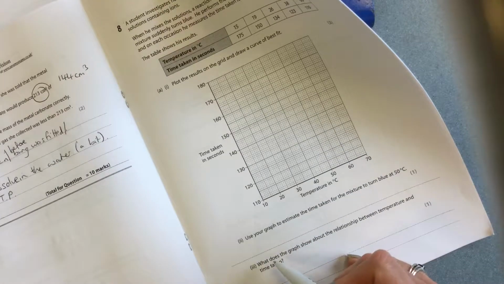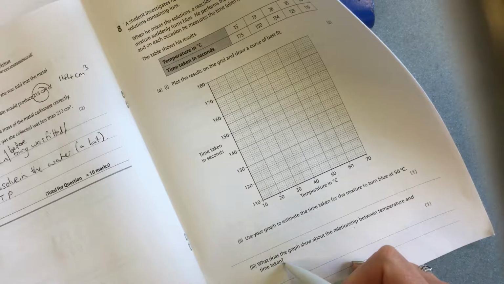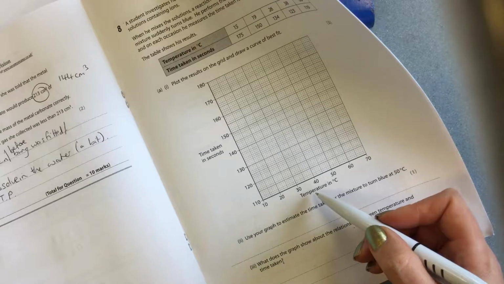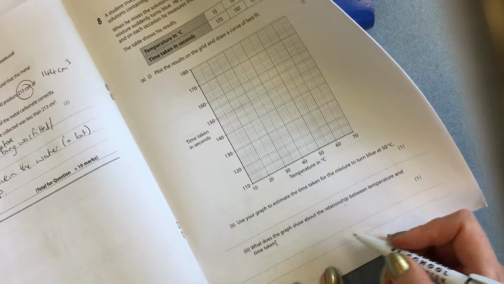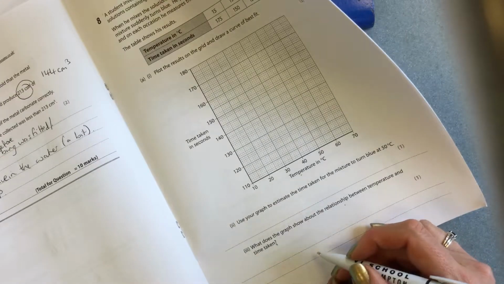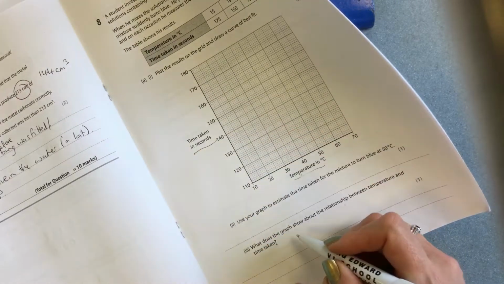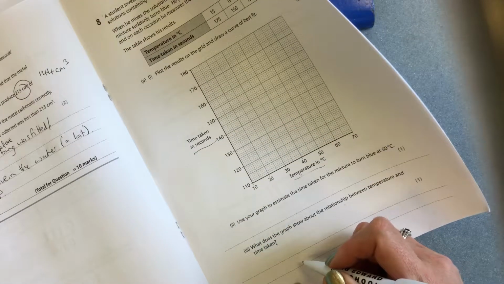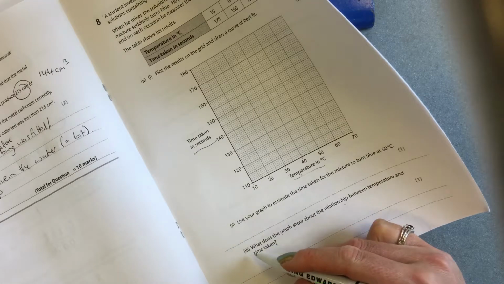This very specific question here: what does the graph show about the relationship between temperature and time taken? Not enough to say inversely proportional, because I don't know which one is inversely proportional to which. Is it that the lower the temperature, the longer the time? It's just not very clear. So you've got to mention both the variables in your answer. What happens when one changes, and how? And so the relationship between temperature and time taken.